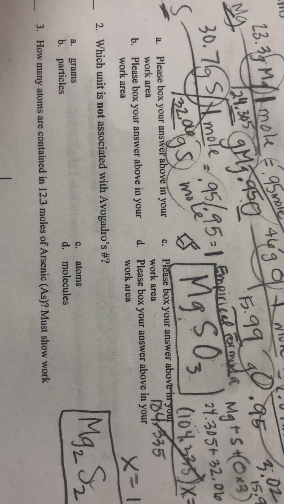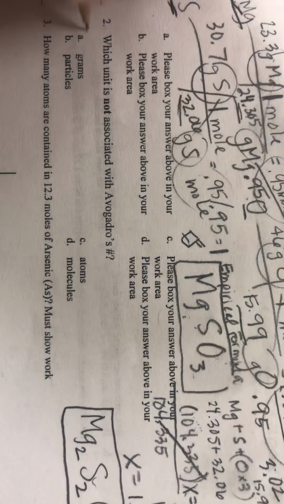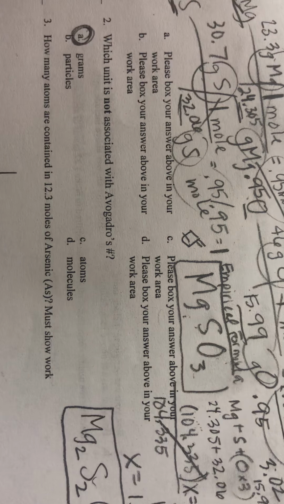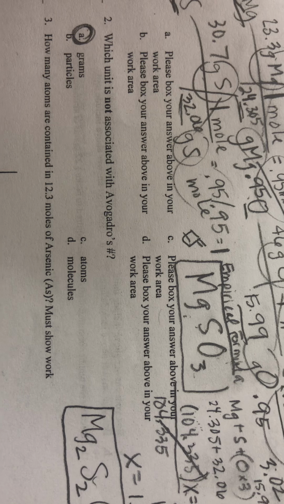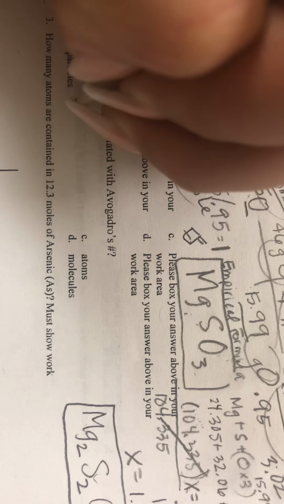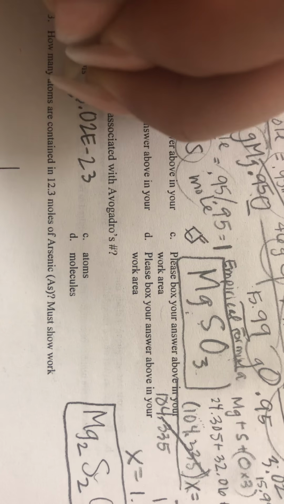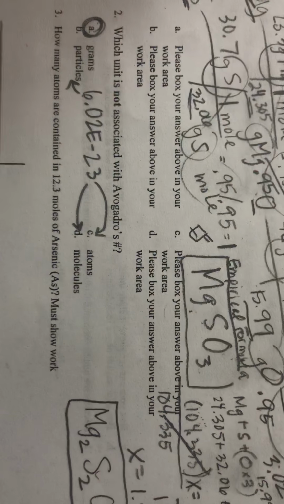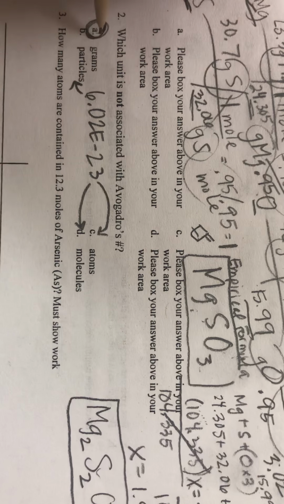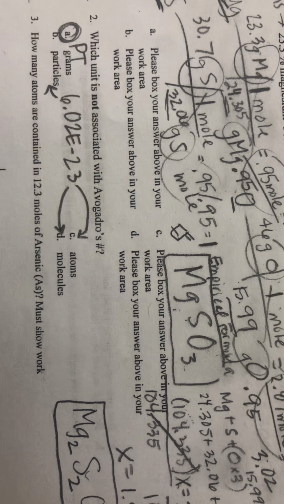If you look at number 2, which unit is not associated with Avogadro's number? It's going to be grams. You always use Avogadro's number, which is 6.02 times 10 to the 23, when you're talking about particles, atoms, molecules, but not with grams. What do you use when you see grams? You always use the periodic table.